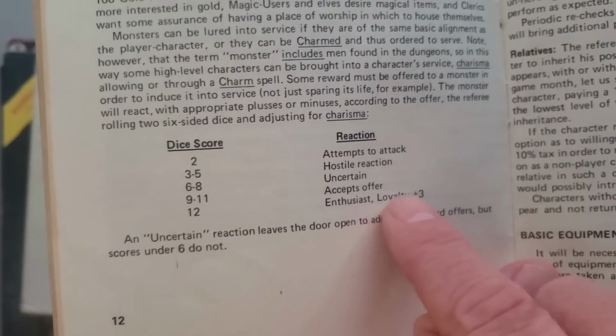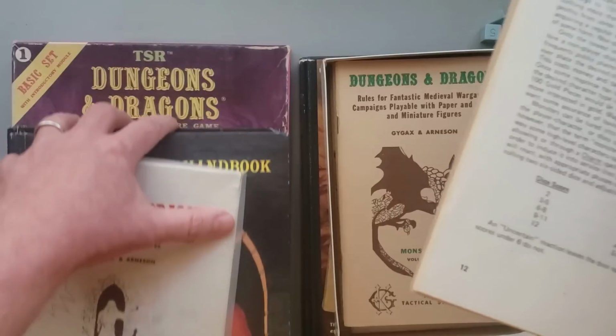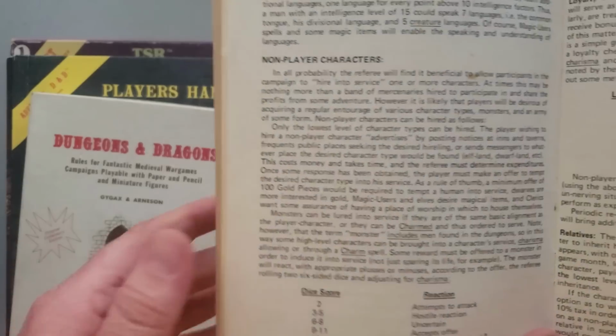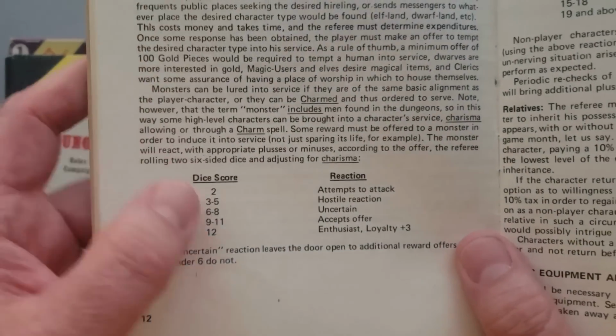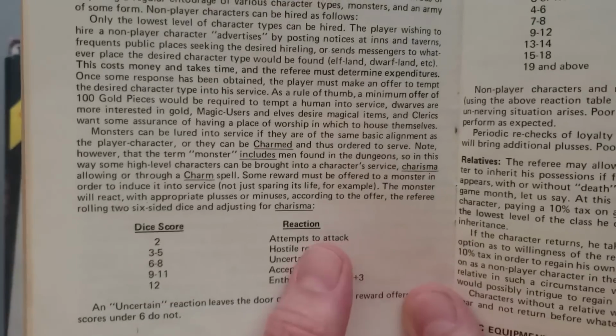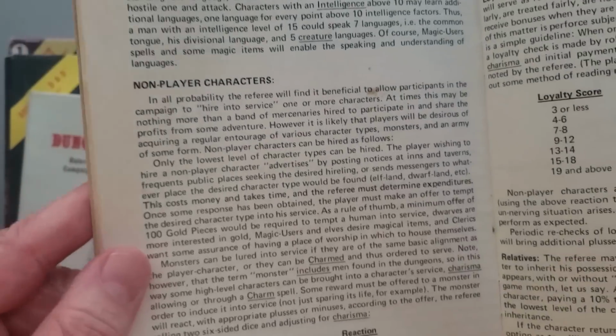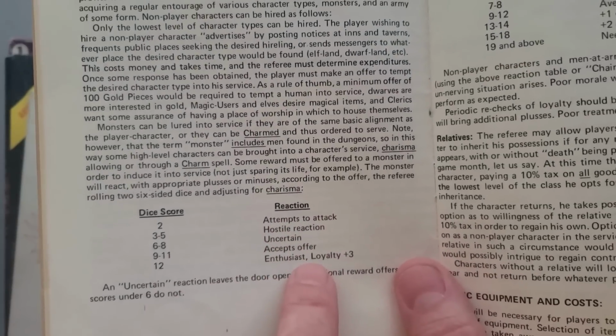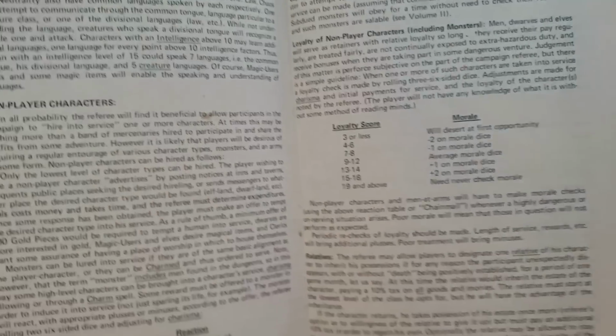This is what we're eventually going to see with the reaction roll table in Dungeons and Dragons, the Moldvay basic, which is a 2d6 reaction roll table to figure out, is this person going to attack? Now, this is in regard to hiring, like what is the attitude of the person that you're attempting to hire, but it's a similar kind of mechanic. So you've got 2d6 for that.